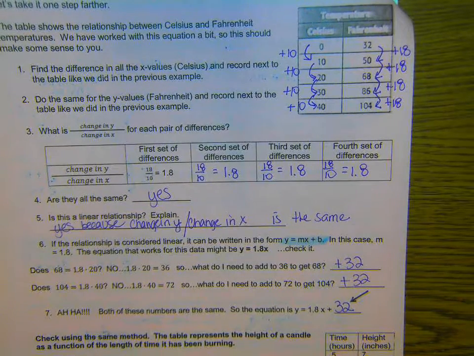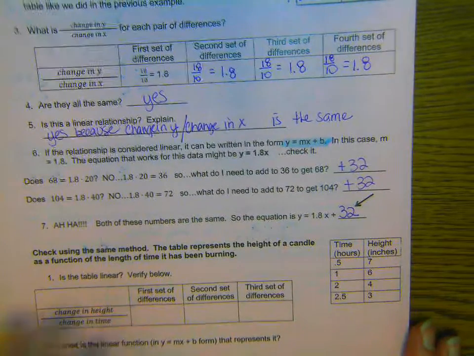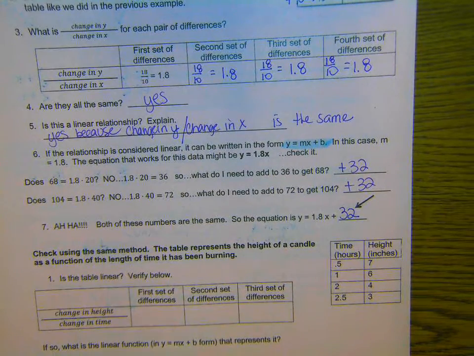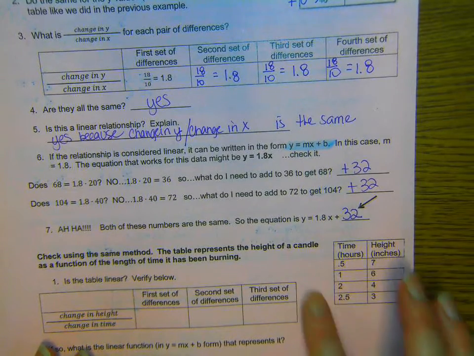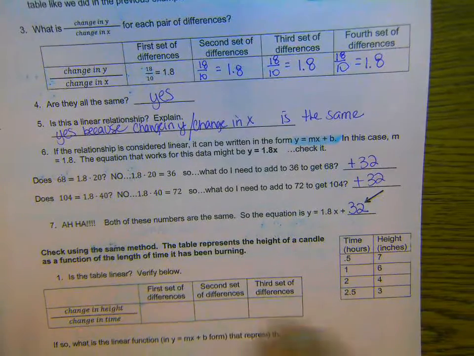Okay. Here's what I want you guys to do right now. Would you find for me the change in the height over the change in that? And see if you can fill out this table by yourself.